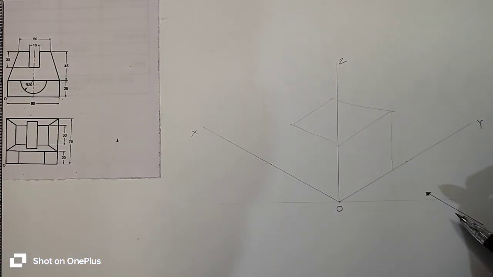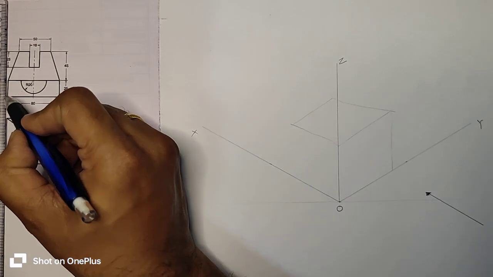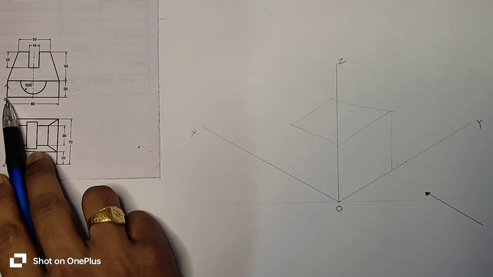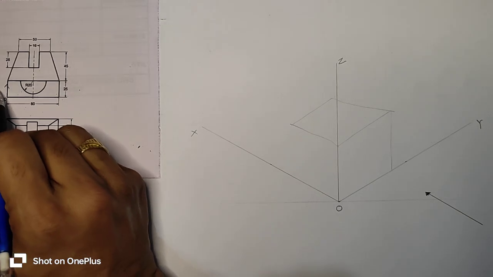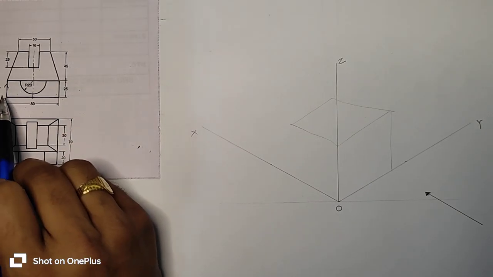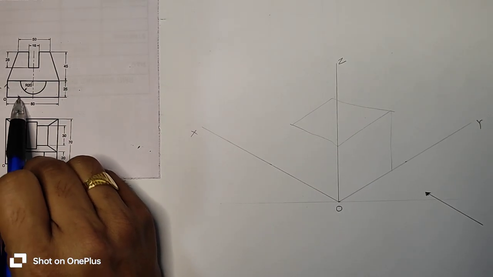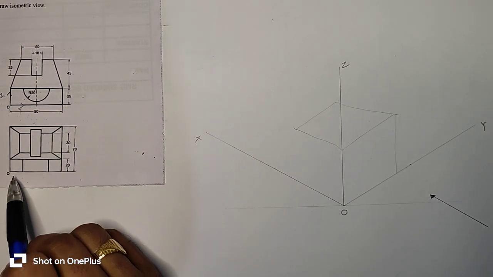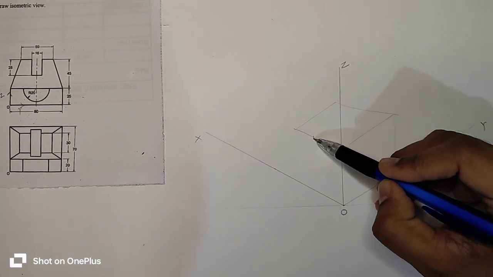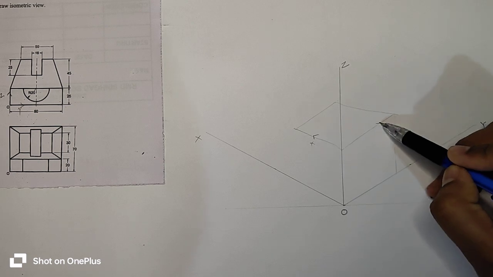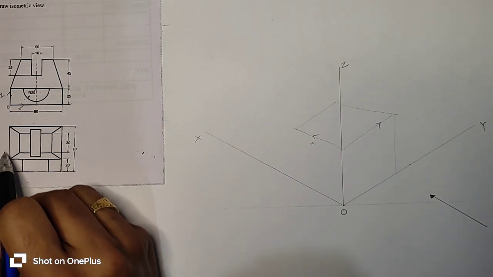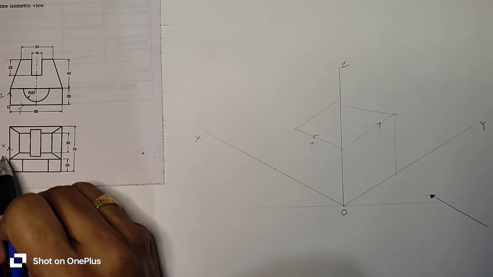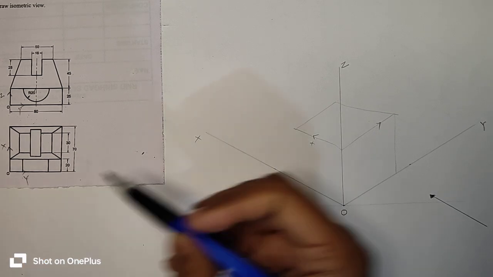So in question, for front view vertical direction is Z and horizontal direction is Y, and for top view the vertical direction is X and horizontal direction is Y.